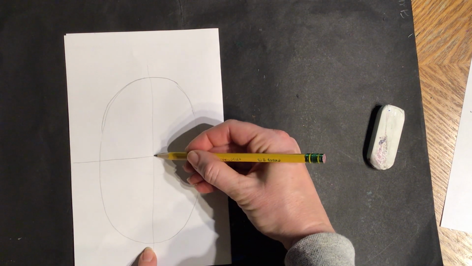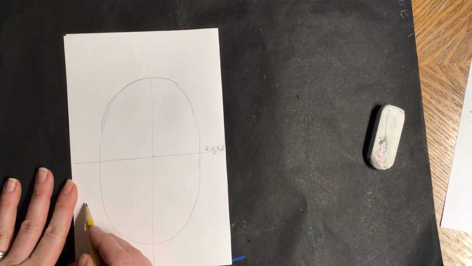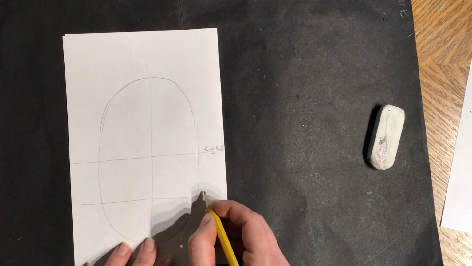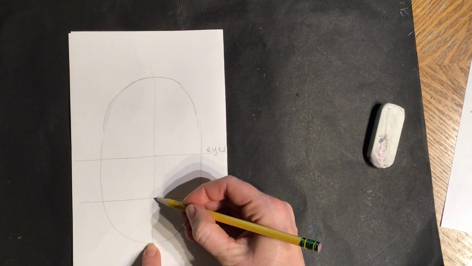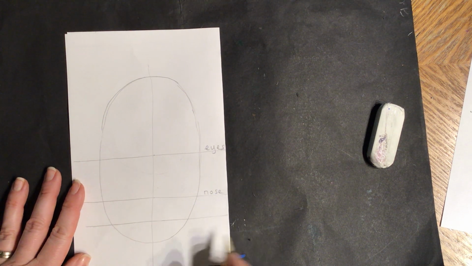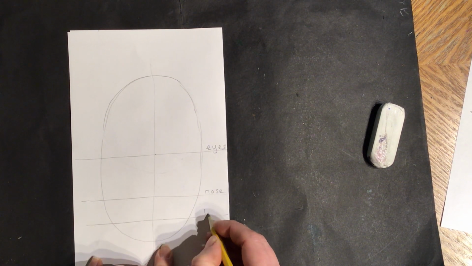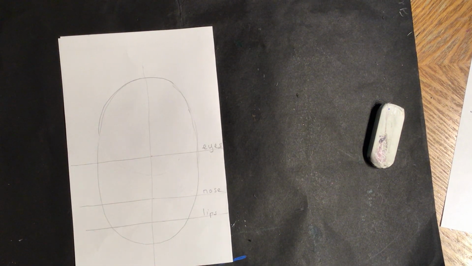Your eyes are going to go on this line. Then between your midline here and the bottom of your oval, you're going to divide it in half again, and that's where your nose is going to go. And between your nose line and the bottom of your oval, you're going to do another line in half, and that's where your lips are going to go, okay? So this is just practicing proportion lines, okay?